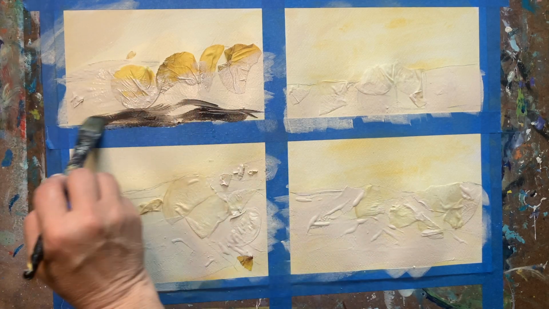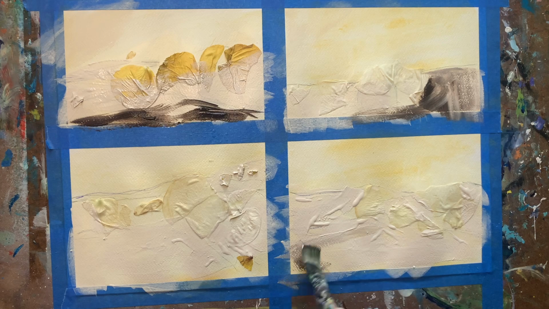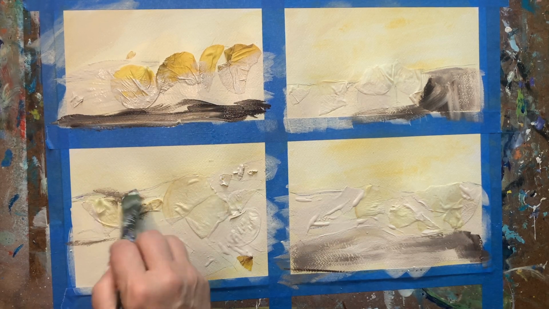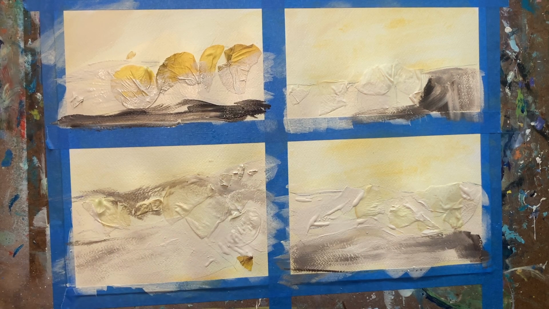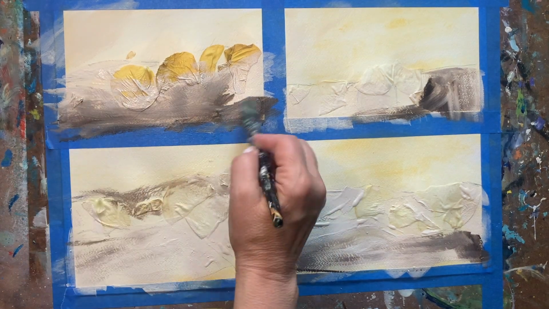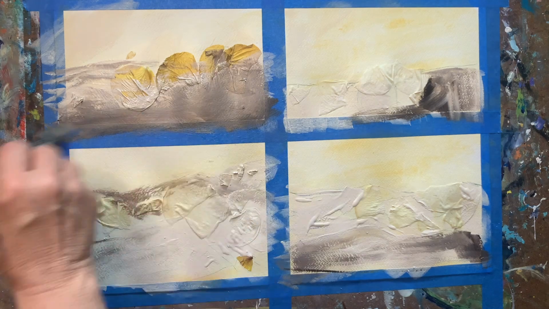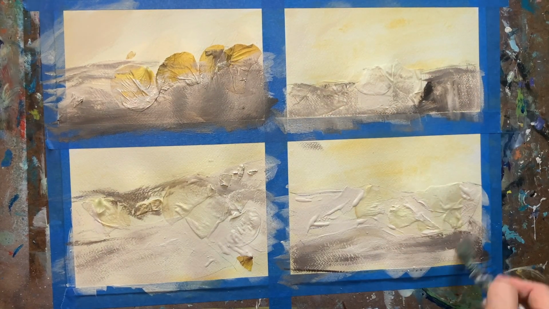So I already put some type of gesso on top of the petals, and I start adding layers of paint. And again, I'm just following the moment.